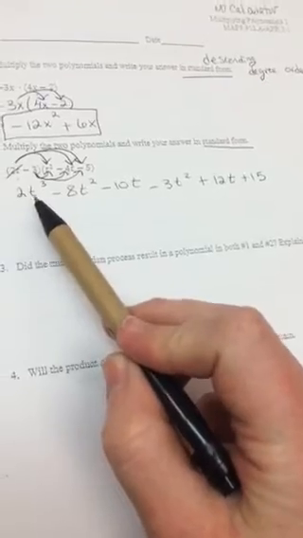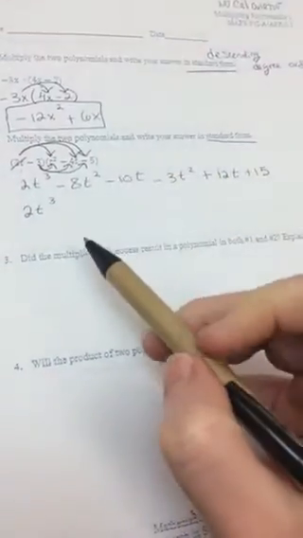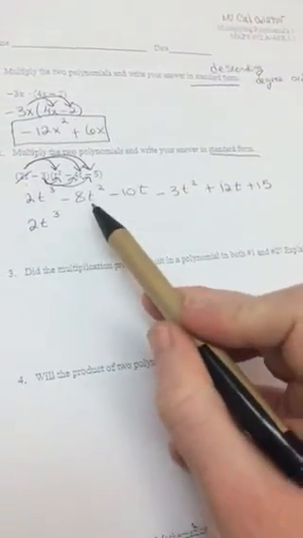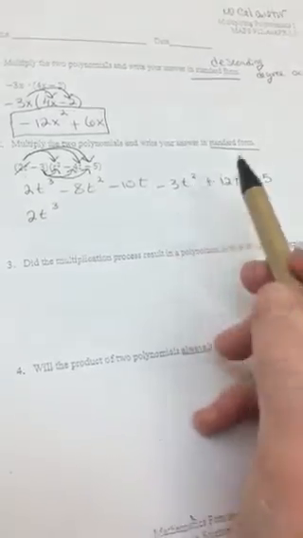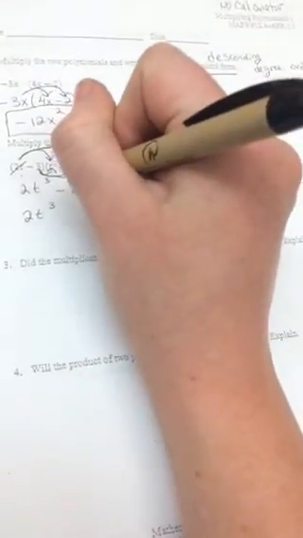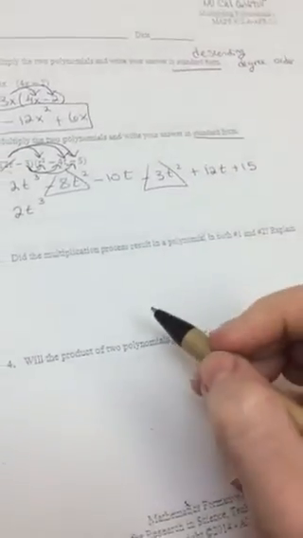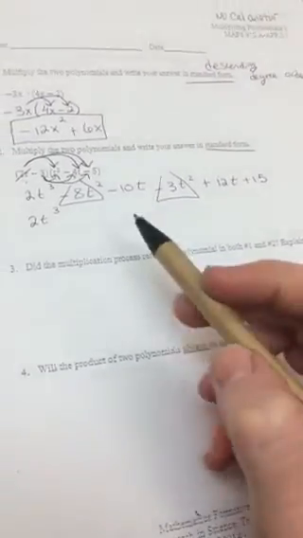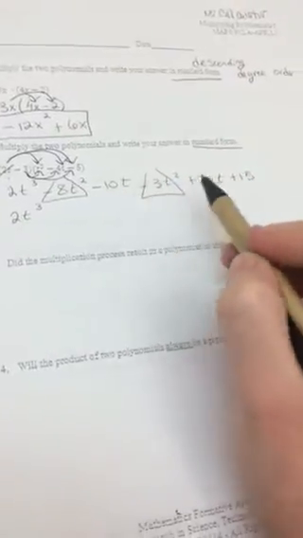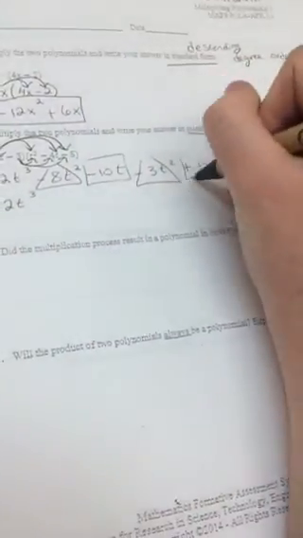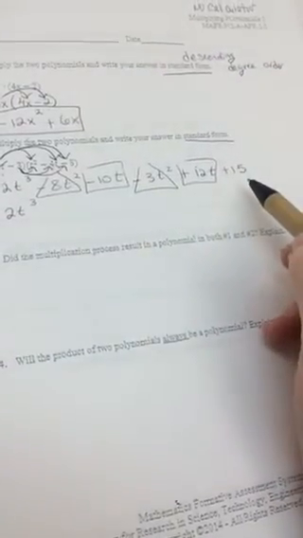I see only one t cubed, so we're just going to go ahead and write that down, 2t cubed. I do see a t squared and a t squared, and sometimes I like to put shapes around my like terms to help me remember that they're like terms. And I see a t and a t, so we'll put rectangles around the t's. And 15 is the only constant, so he'll be last.